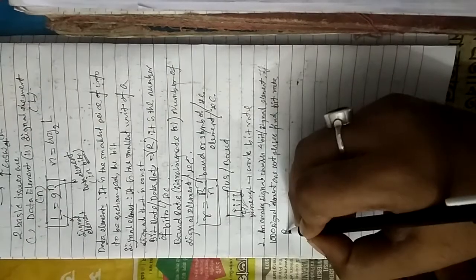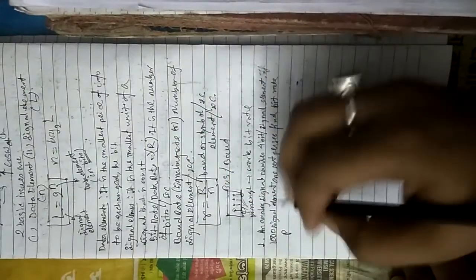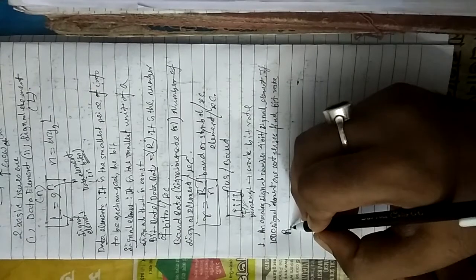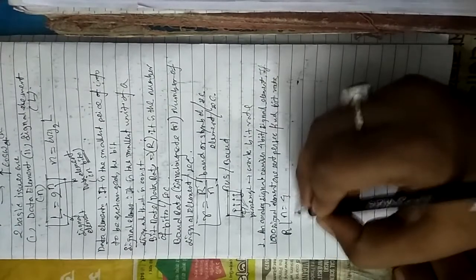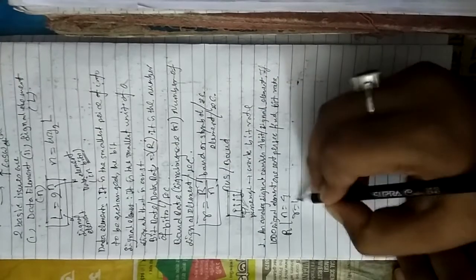So we have to find bit rate, that is capital R. n is given as 4, and small r is given as 1000.